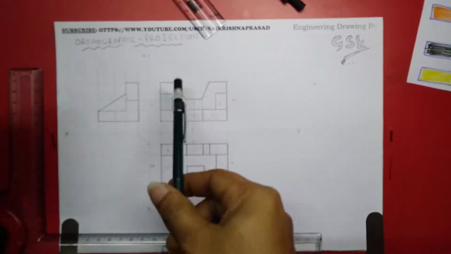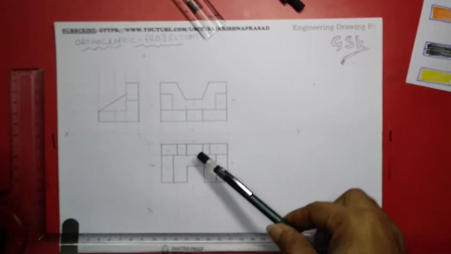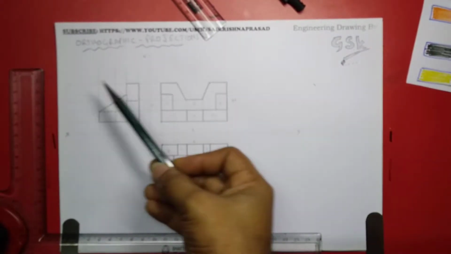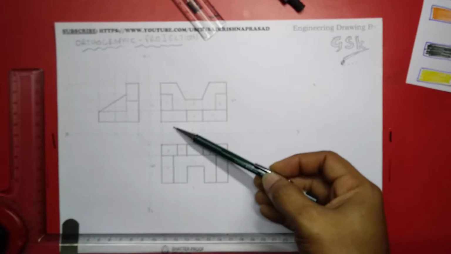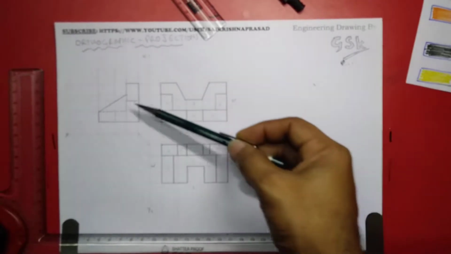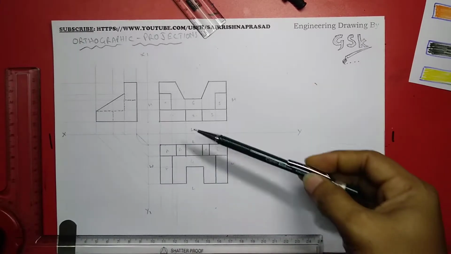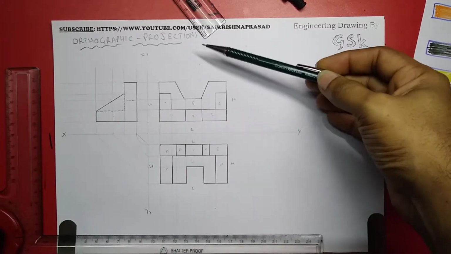I'll be mentioning the dimensions over here. We have to mention the dimensions here, here, or here, or here. Don't keep any dimension between the projector lines over here or here. Here or here. We have to keep outside the figure.